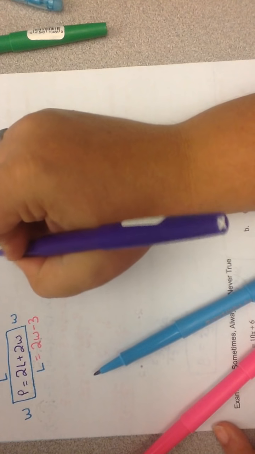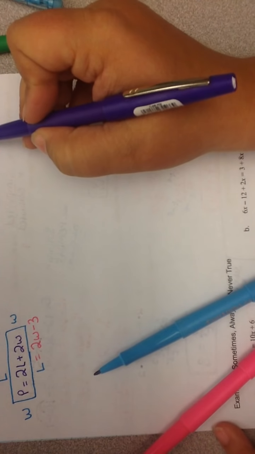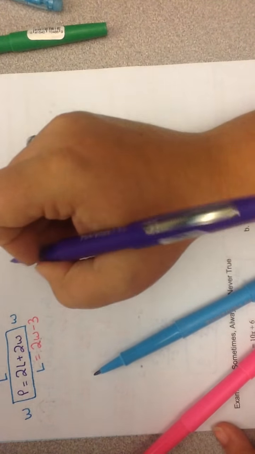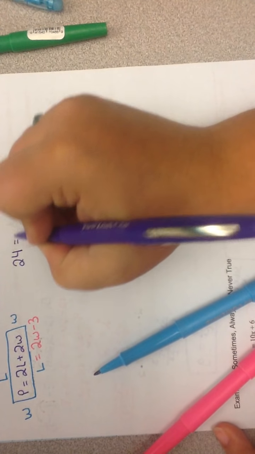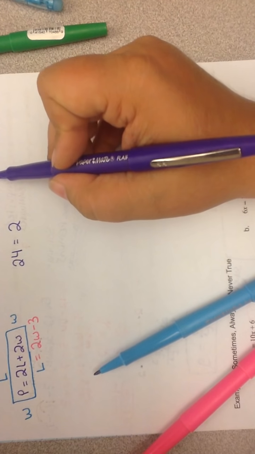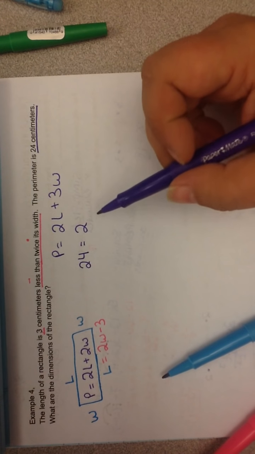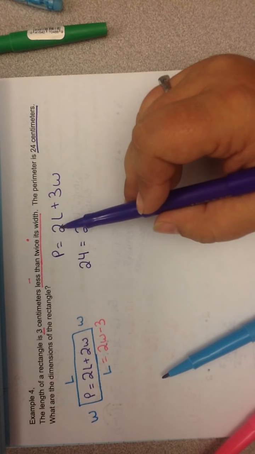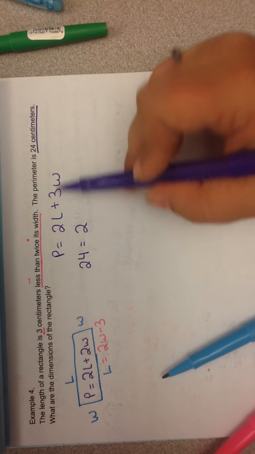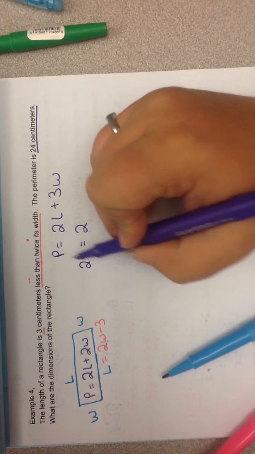So if I use this perimeter formula, 2L plus 2W, what can I sub in there? Well, here it told me that the perimeter is 24, so I can replace P with 24. 2 times L. Okay, so right now what's going on, we needed to replace this stuff because there are 3 variables, and 3 variables is too many. I need to replace them and try to get it down to only 1 variable because I can only have 1 variable at a time.